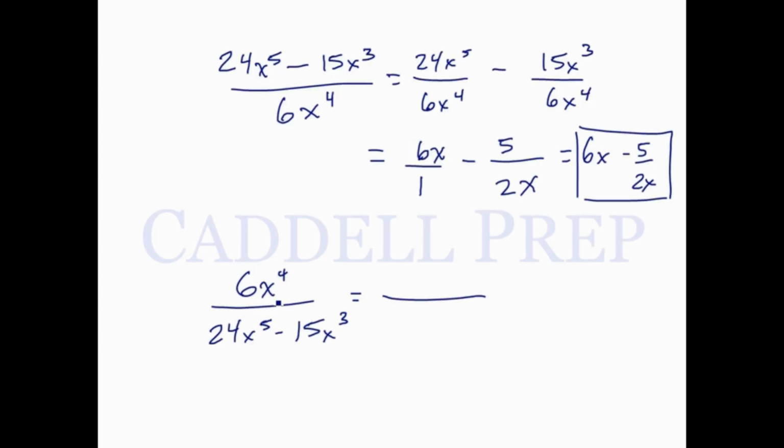So now I have to take the greatest common factor that goes into all of these terms. So what goes into 6x to the fourth, 24x to the fifth, and 15x cubed? Well, 3 goes into all of them. And they all have an x, so take out an x to the smallest exponent, so x cubed. 3x cubed from the numerator and denominator. When we factor that out from here, we'll be left with 2x, because we just divide by 3x cubed. Then do that down here.